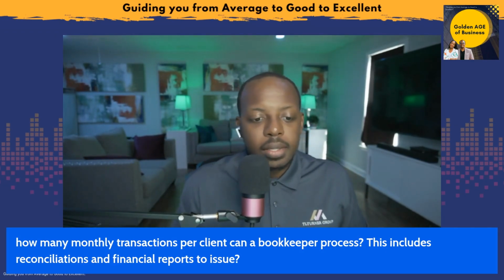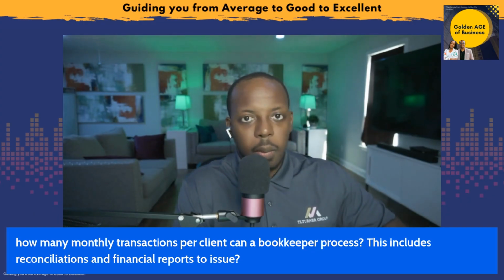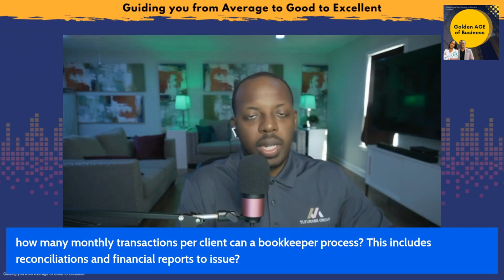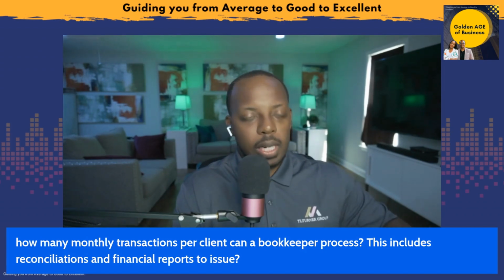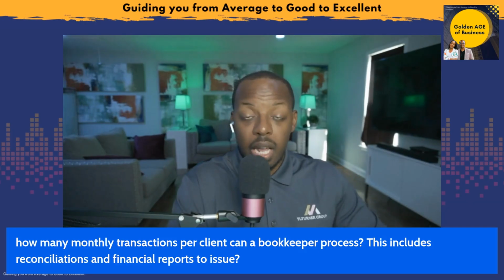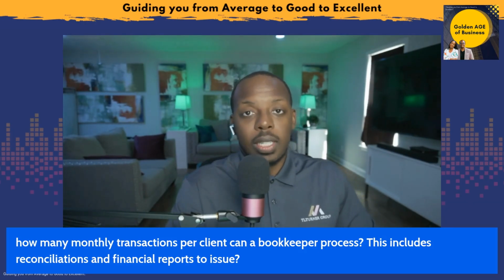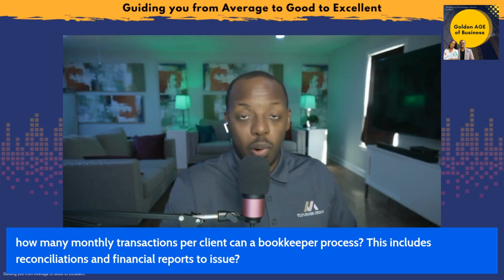And what we did is we ended up building a capacity off of that, saying, hey, 344 transactions, if that's the average number of transactions per client based on the size of clients that we work with, then how long does it take to classify that many transactions based on our processes?